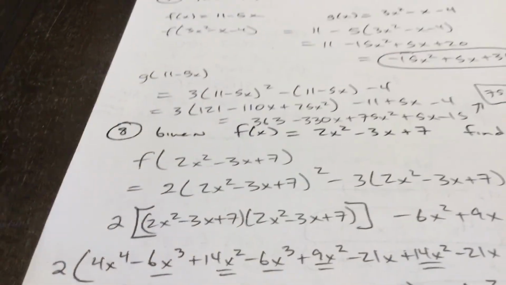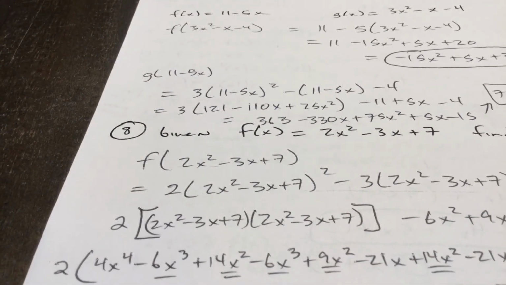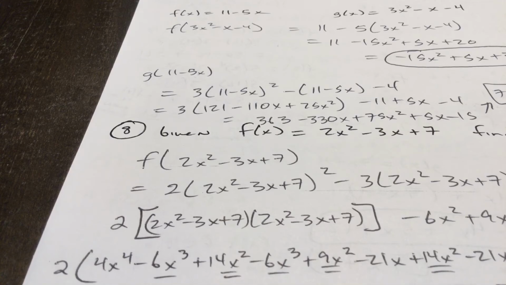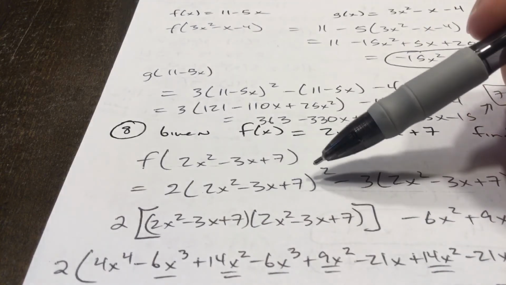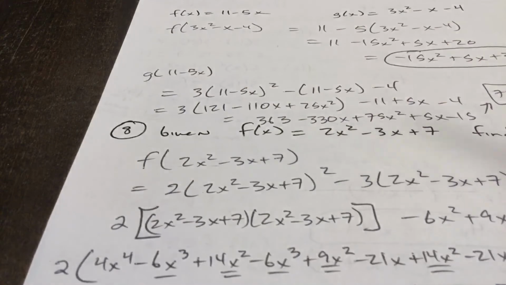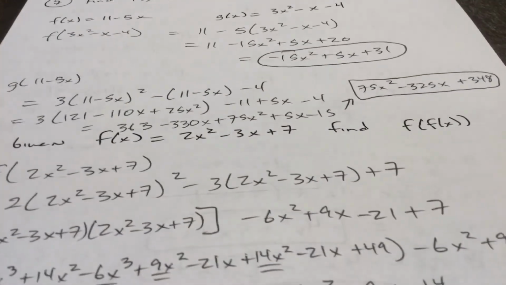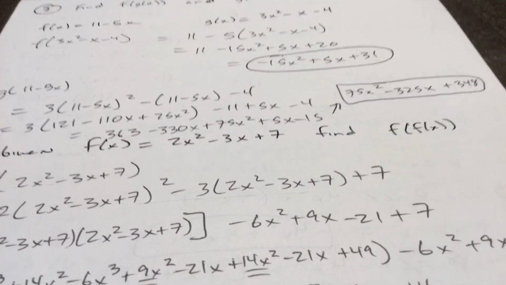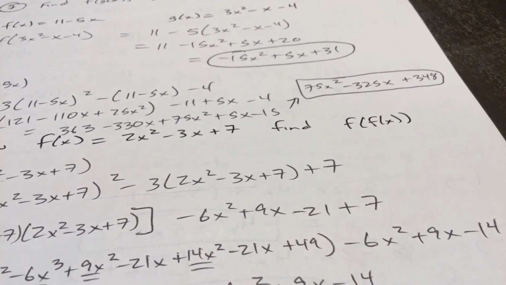Here it is. f of x. So f of 2x squared minus 3x plus 7. I'm going to plug that in for x. I'm going to square it. I'm going to double it. Minus 3 times, I'm plugging that in for x, plus 7. So here's what that right side looks like.